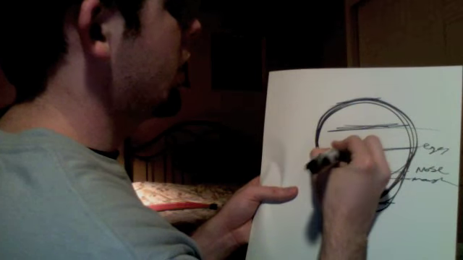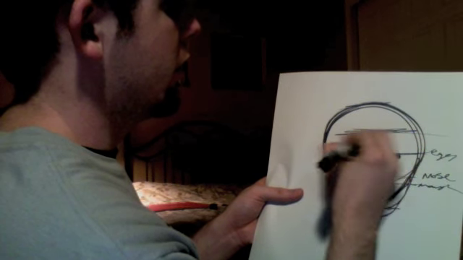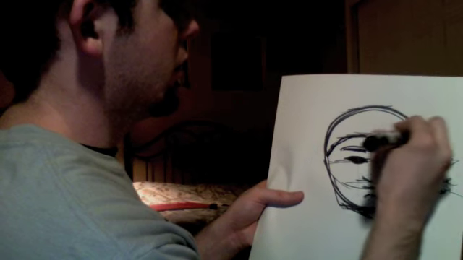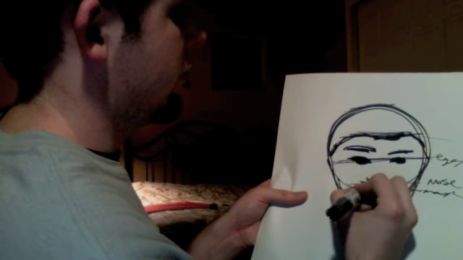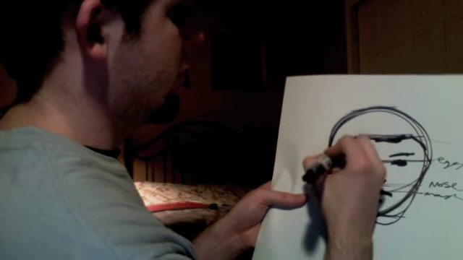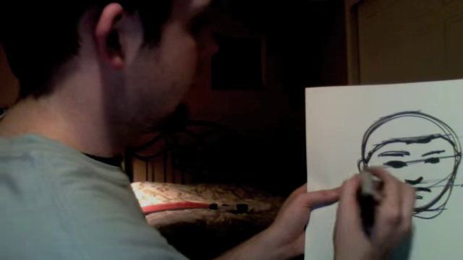And then eventually, after you do it, start everything in. There's one eye, eyebrow. Oh yeah, one thing I just went over, completely messed it up. But the ears, they go from the eyebrow to the nose.